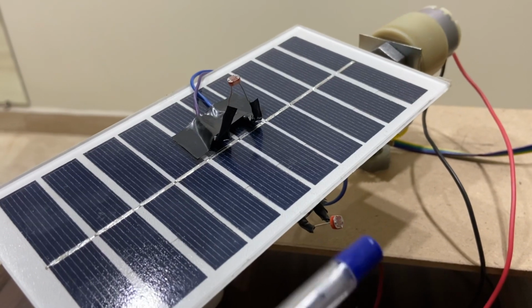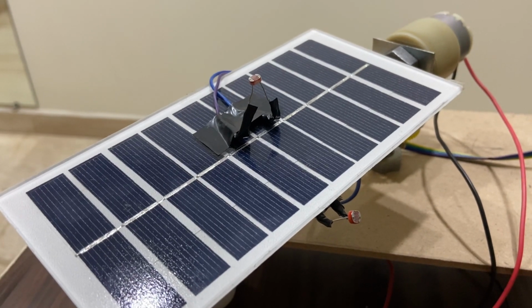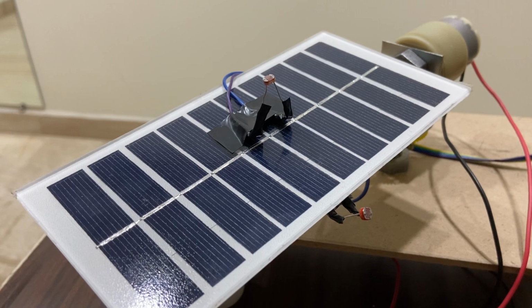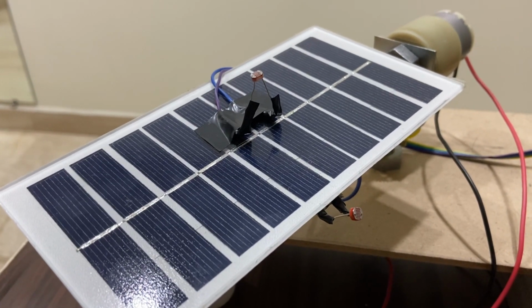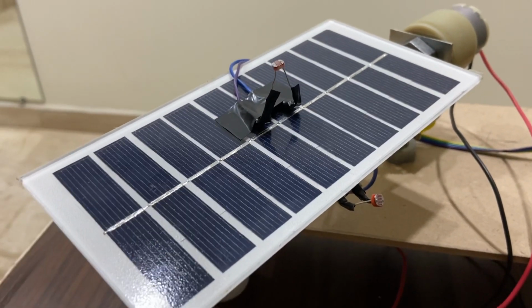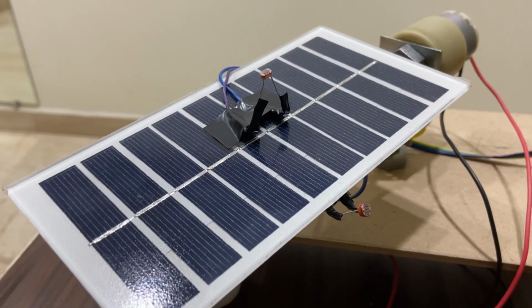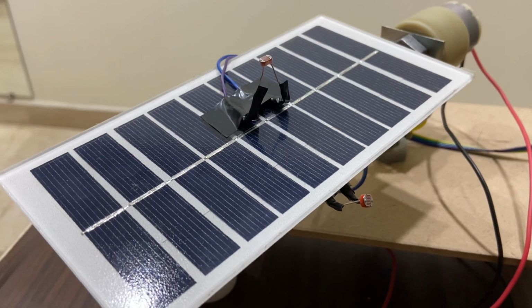These two devices that you see here on the solar panel are light dependent resistors. These are high resistance semiconductors whose resistance decreases with exposure to light. We are using two LDRs to increase the sensitivity. The first LDR is used to align the solar panel in such a way that maximum intensity falls on it. The second LDR is used to search for maximum intensity of light.